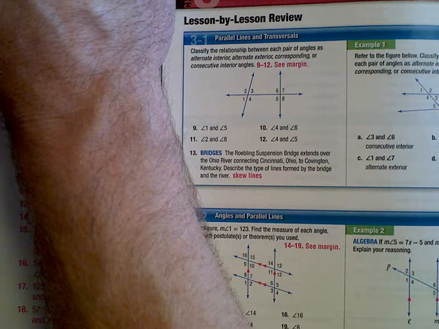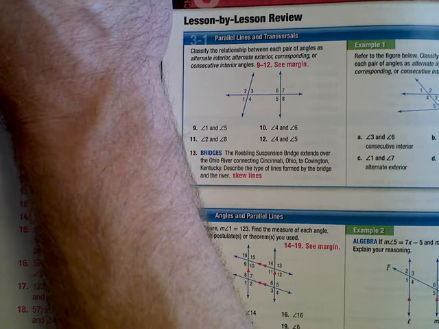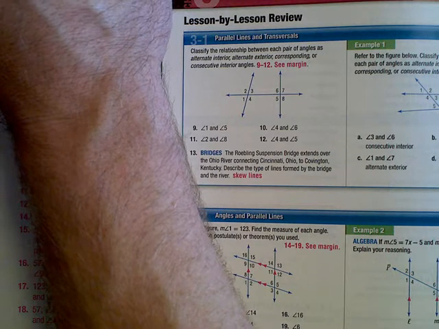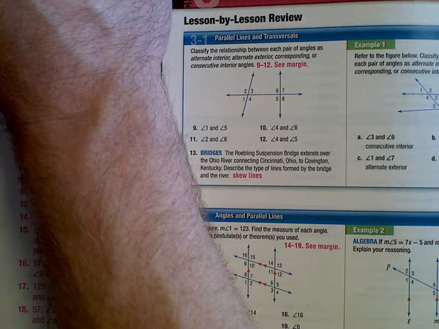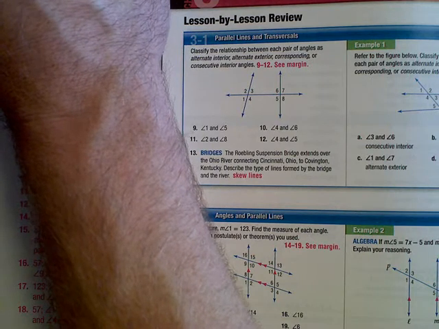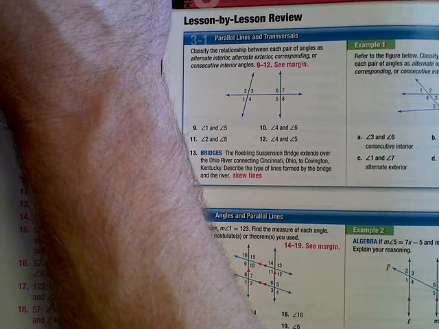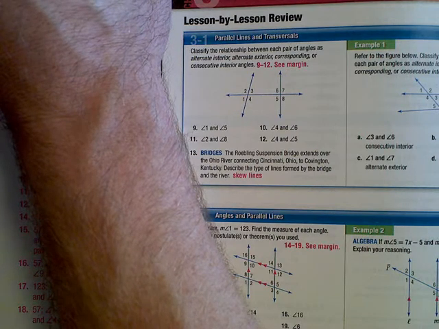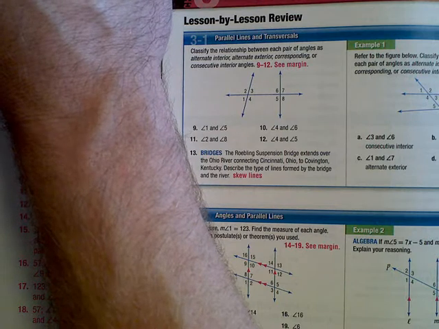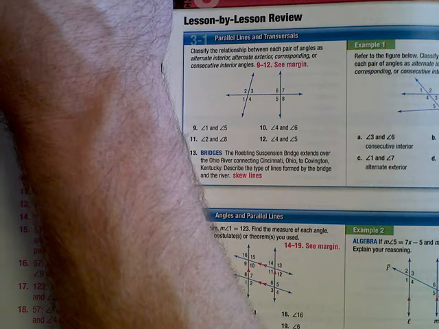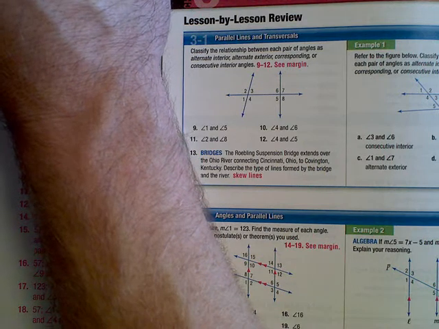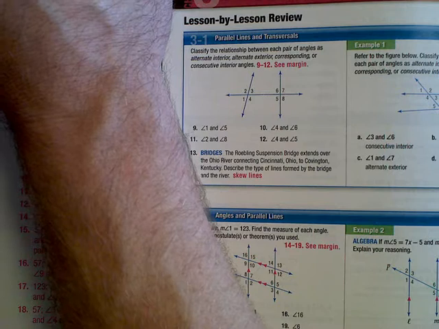the relationship, we have to understand what is the relationship between 1 and 5. 1 and 5 are corresponding. 4 and 6 are alternate interior. 2 and 8 are alternate exterior. 4 and 5 are consecutive interior. Consecutive interior.